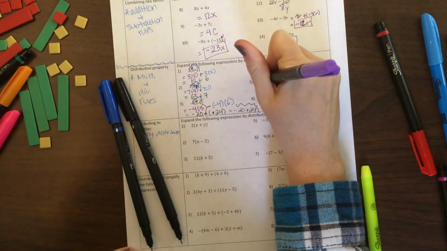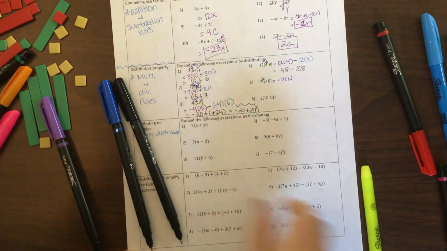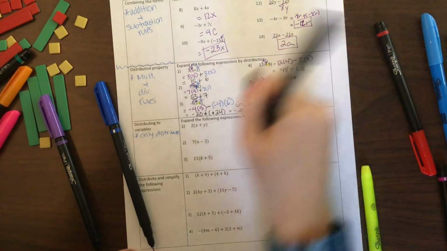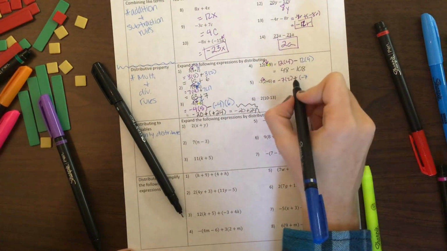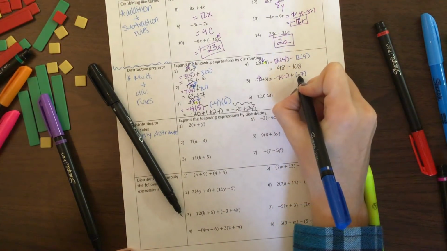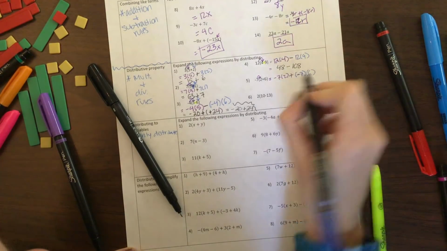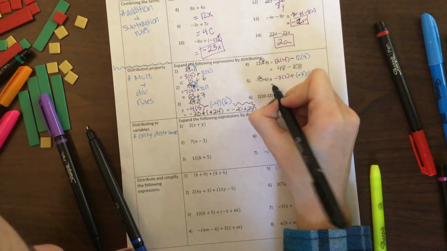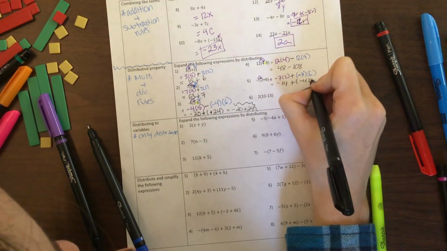Number 5, negative 7 times 2. Plus, in parentheses, negative 7, because I have a plus and a negative, it gets kind of confusing. So I gotta make sure that I know that the negative belongs to the 7, plus 7 times 6, and that equals negative 14 plus negative 42.